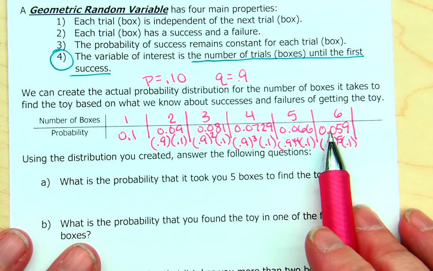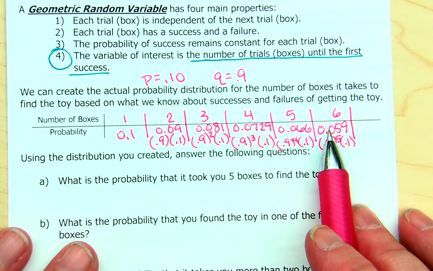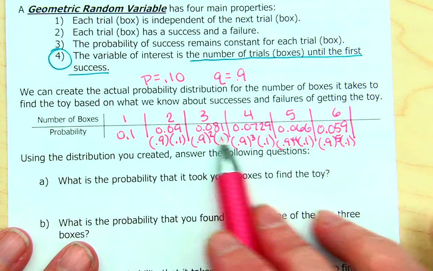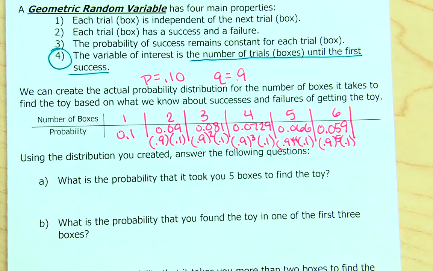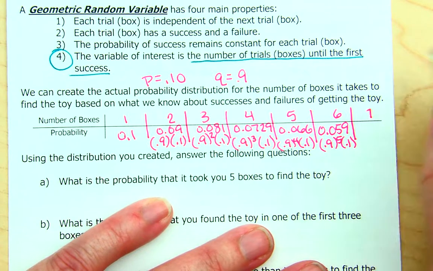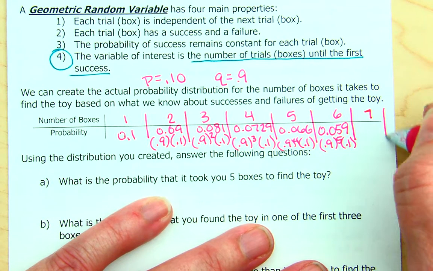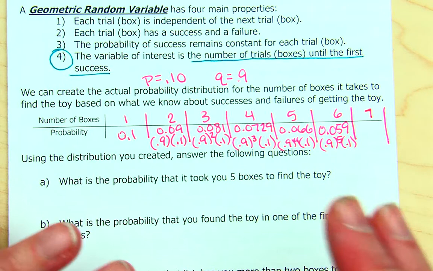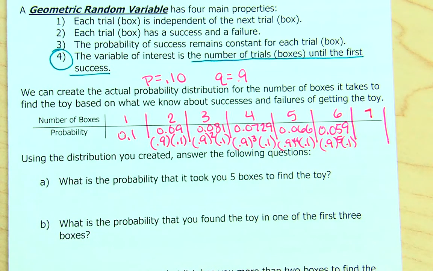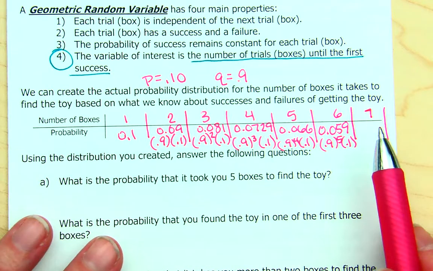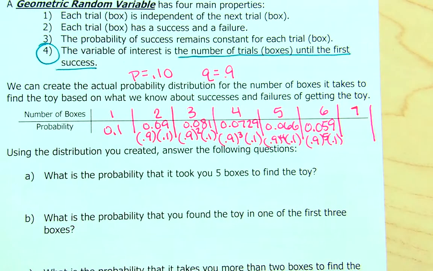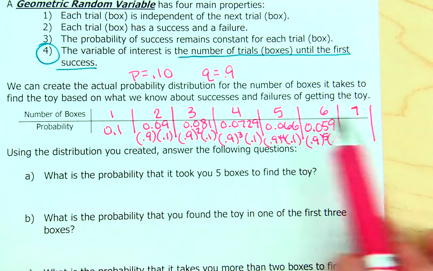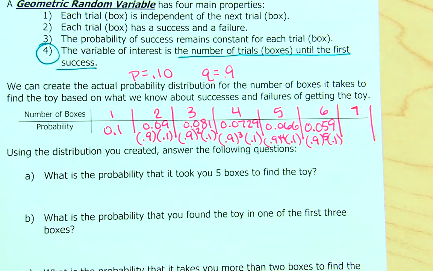Look at what's happening with our probabilities. They're getting smaller, right? So the probability of that being the first success goes down a little bit each time. Now, I'm running out of room here at 7, but could I keep going? Going and going and going. That's one of the other differences between the binomial and geometric: this one doesn't have a set number of trials.